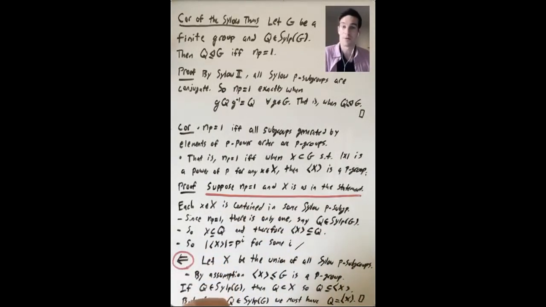So that's a subgroup of p-power order, so it must be contained in a Sylow p-subgroup. OK, since n_p equals 1, there's exactly one Sylow p-subgroup Q. So that means every little x in X is contained in Q. So the set X is contained in Q. But that means that the smallest subgroup containing X is certainly contained in Q. So the subgroup generated by X is contained in Q.